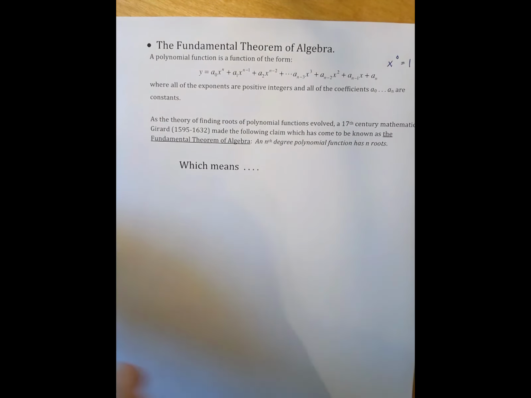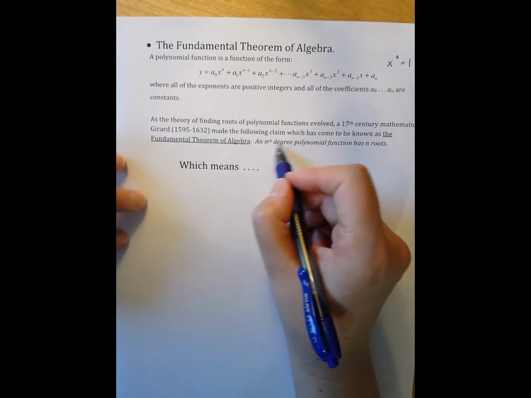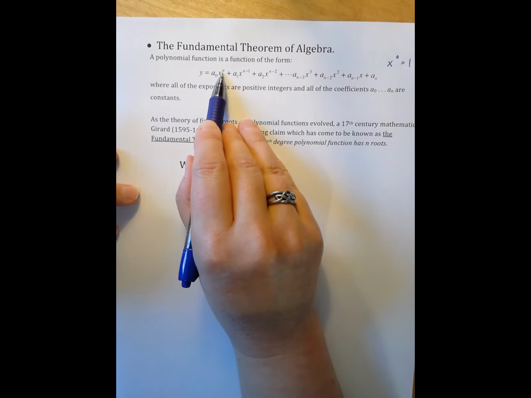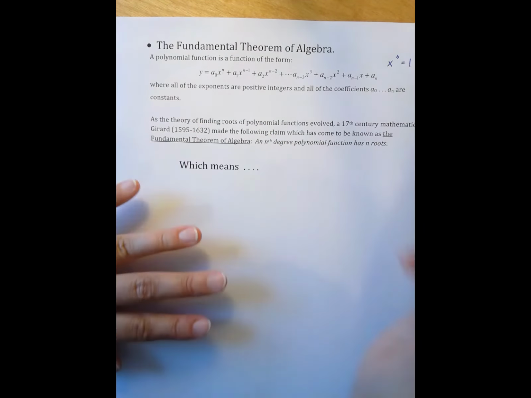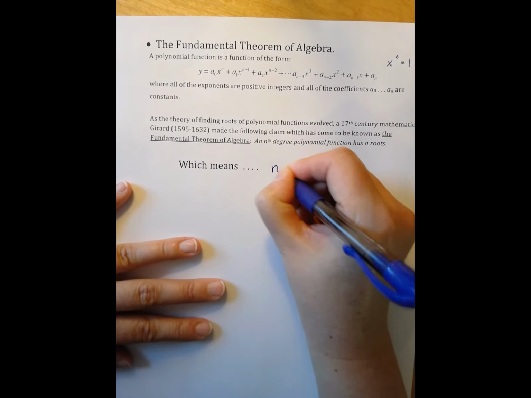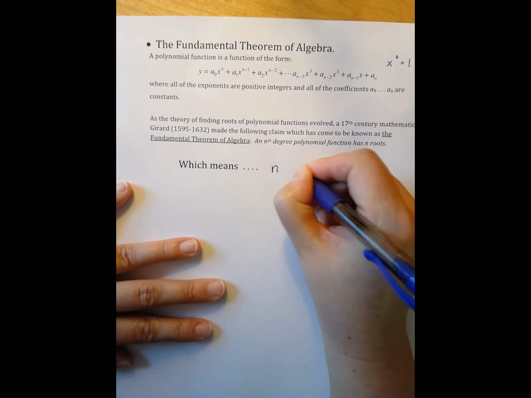And it turns out that mathematicians discovered that when we have an nth degree polynomial, meaning the highest power is n, it means that we'll have n roots.